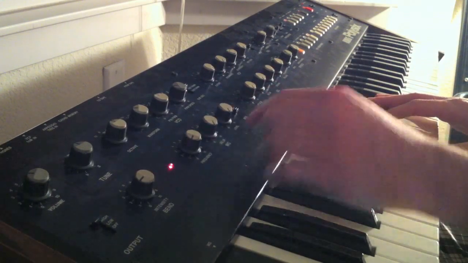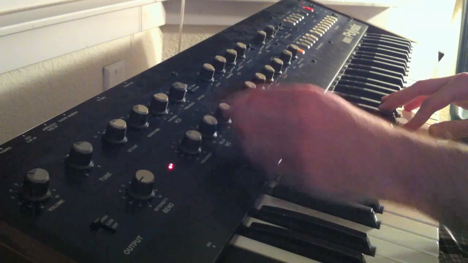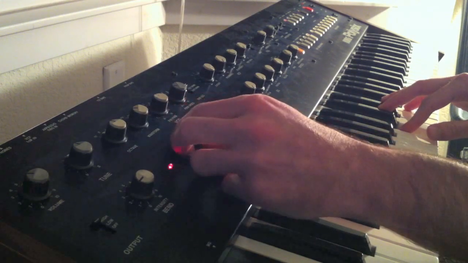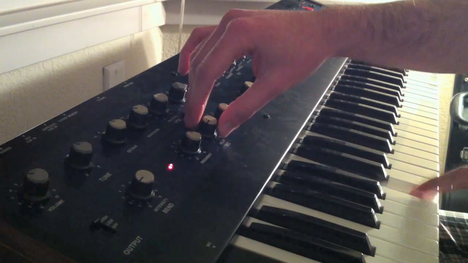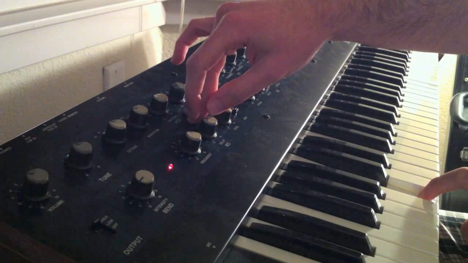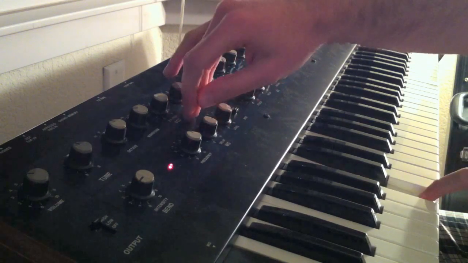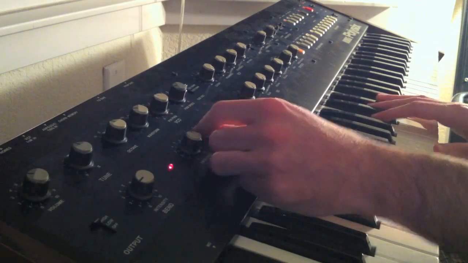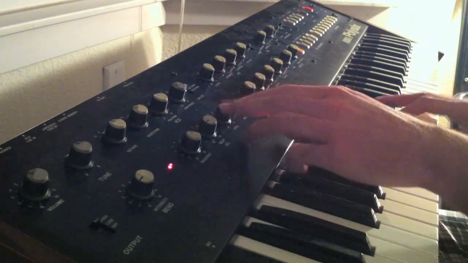So on VCA, if I turn up the delay, see it takes time when I hit the key. It's pretty abrupt when it starts, but it's kind of useful for playing flutes and stuff like that, especially if you go subtle.